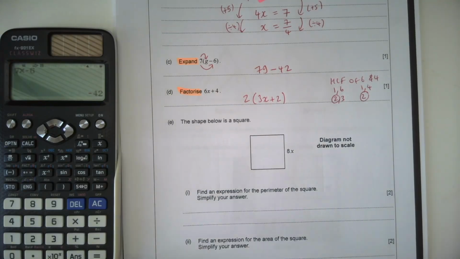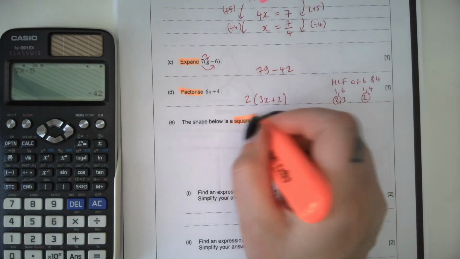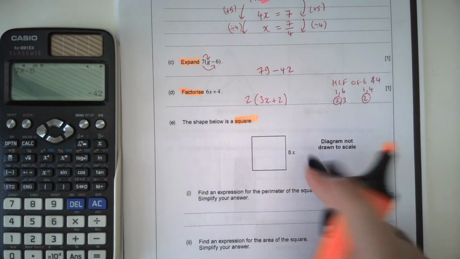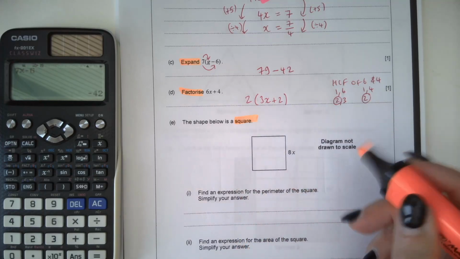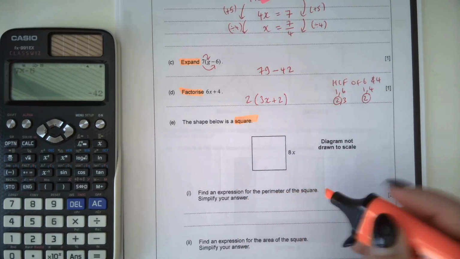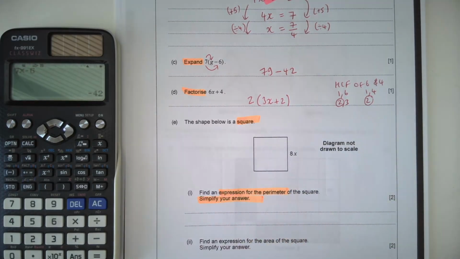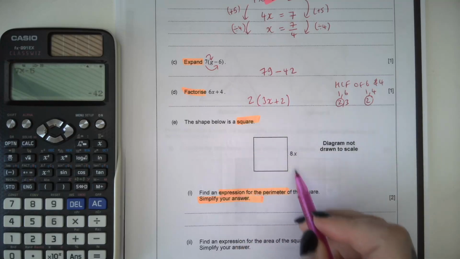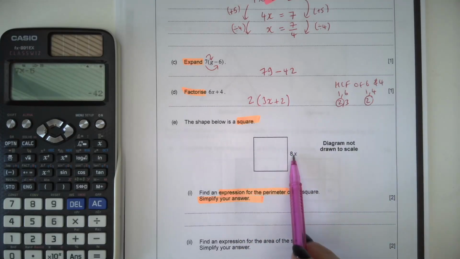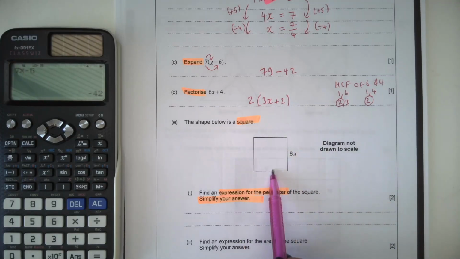Part E. The shape below is a square. Not drawn to scale, but we can see that this square has a side length of 8x. Find an expression for the perimeter of the square and simplify your answer. So the perimeter is all the way around the outside of the shape. This is a square, so we know that all 4 sides are exactly the same.